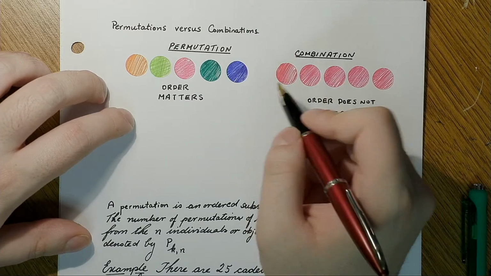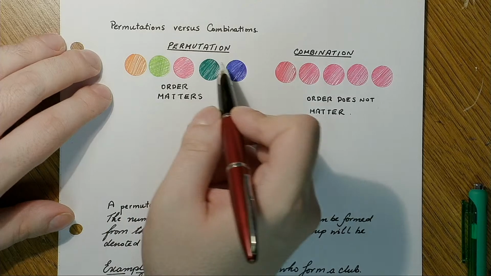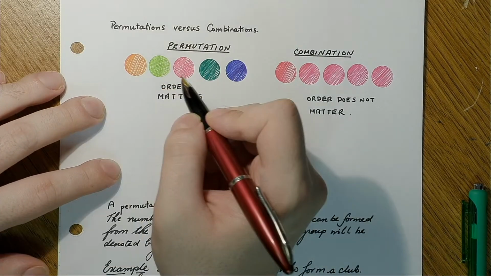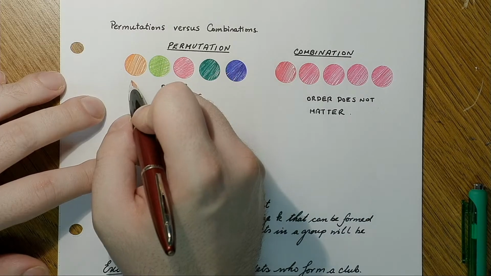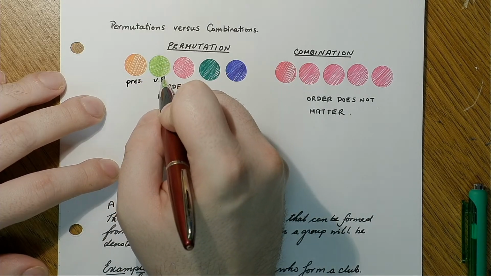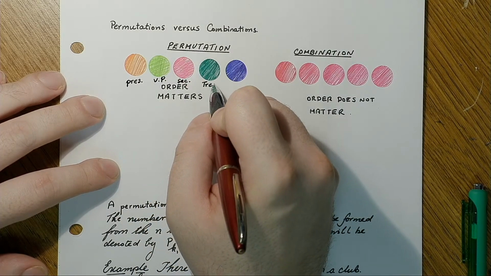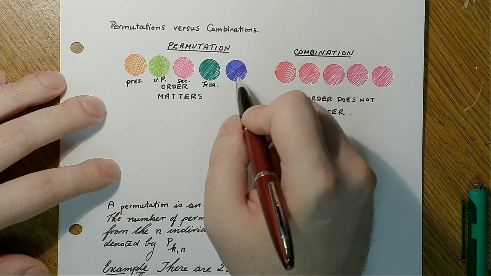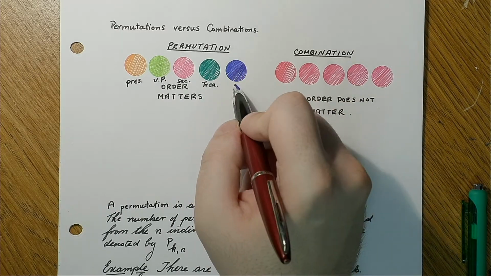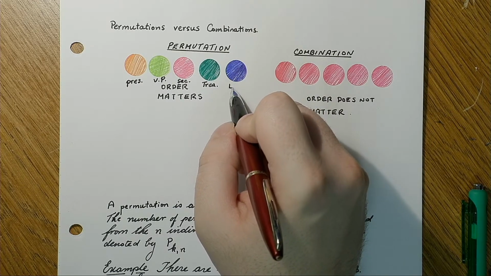Things like cadets lining up for a photo, or we could have positions: this is the president, here's the VP, the secretary, the treasurer, and let's say this is some sort of liaison.